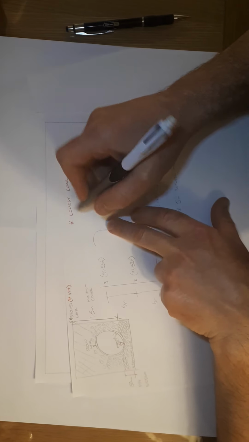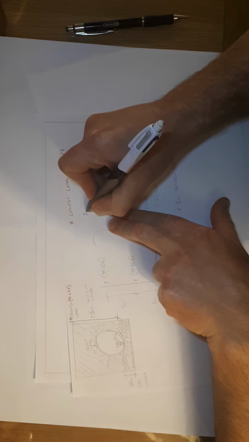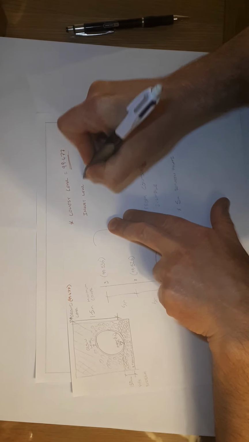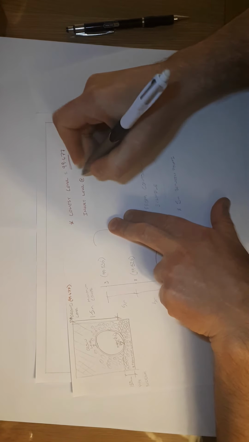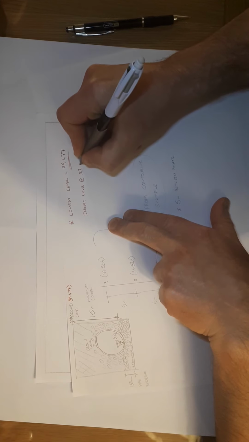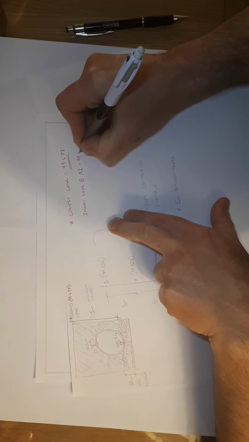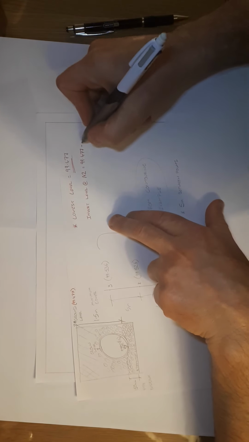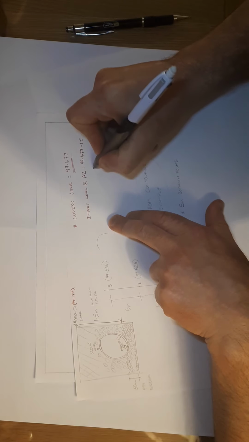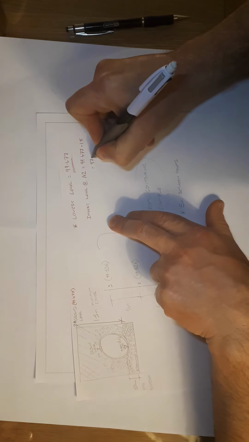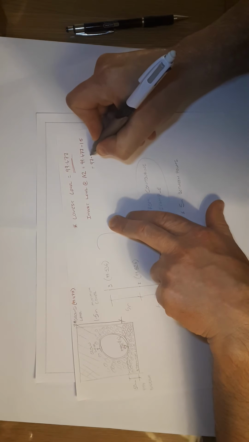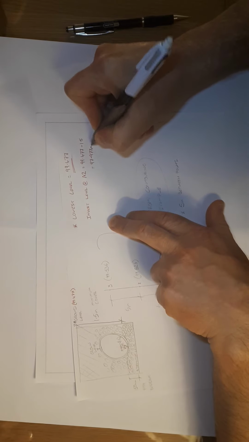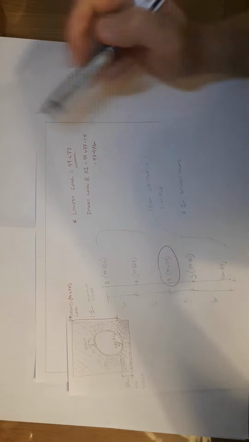So invert level at A2 is going to be 99.477 minus our minimum cover depth, which is 1.5, which gives us 97.977. So that's our minimum invert level at that point.